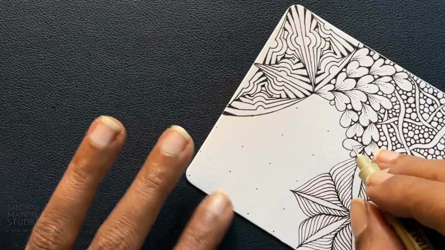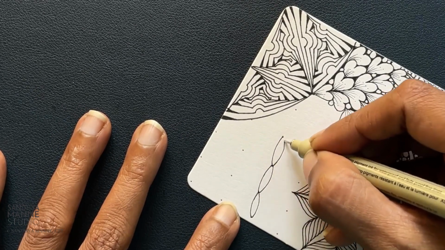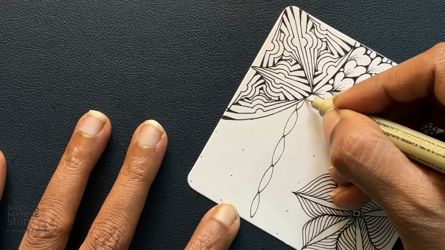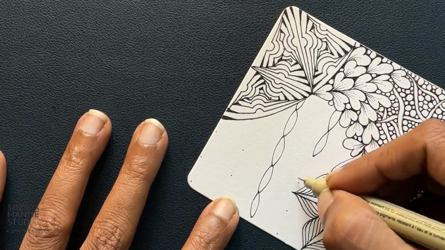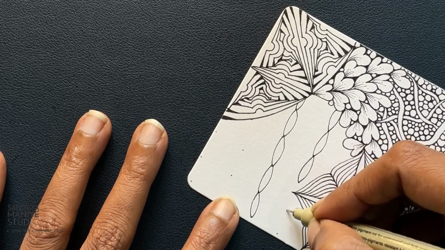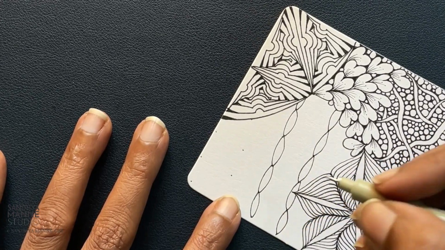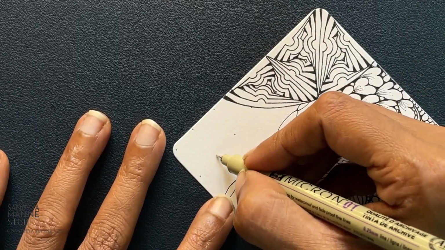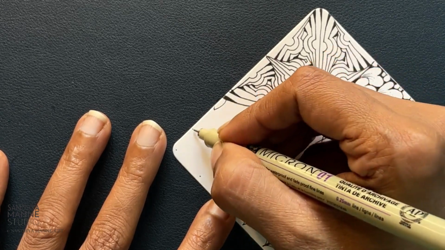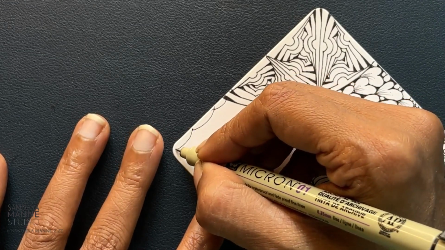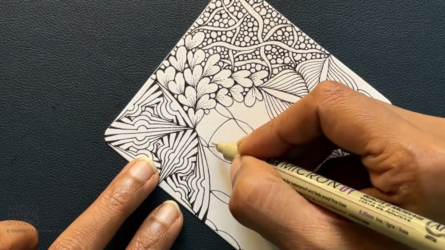Okay, so I'm going to connect the dots with a board. Okay, now I'm going to connect them across like this with a board.